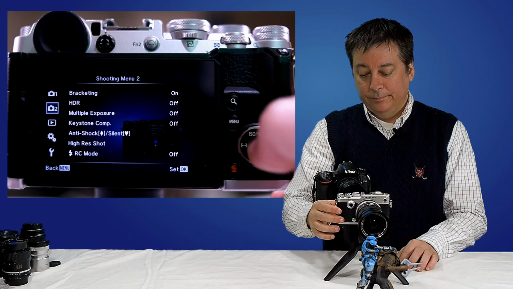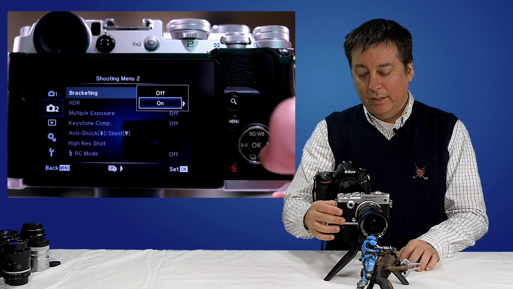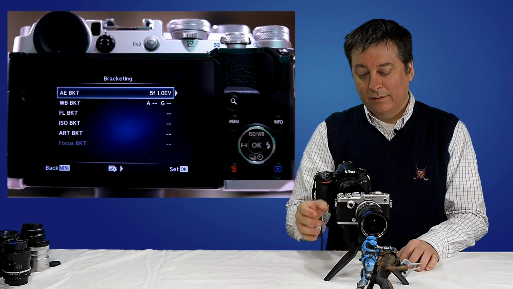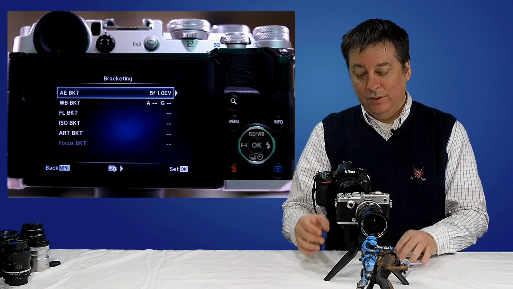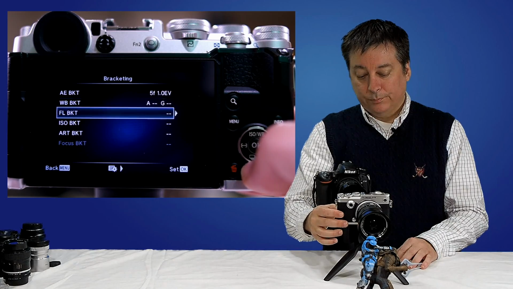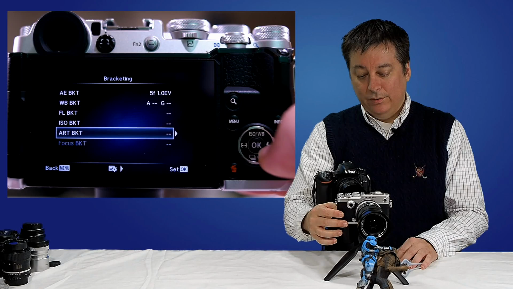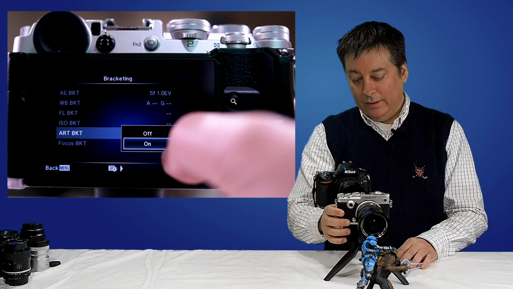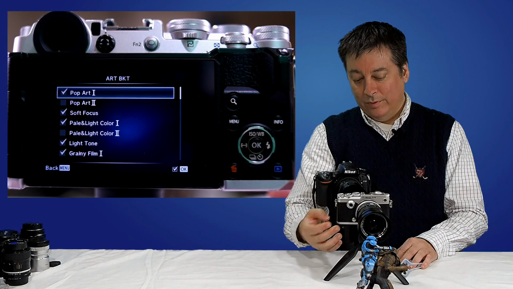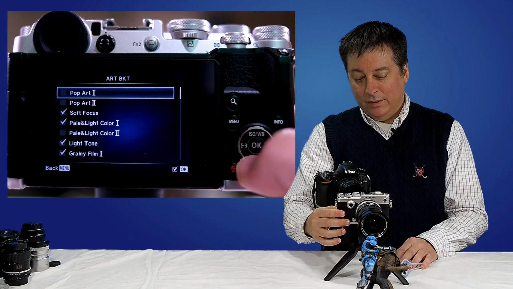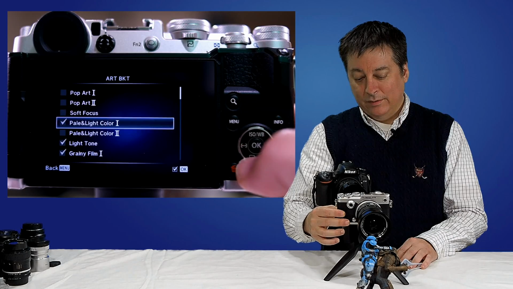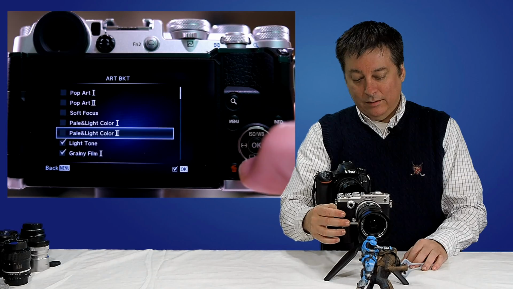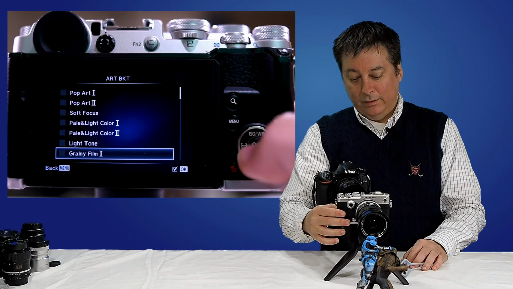This is in the bracketing. I mentioned you can actually combine some of the bracketing features. So let me go into the art bracketing, and we'll turn that on. And again, you see a right arrow, so that means you can go over and select some more options. So I'm going to turn off some of these because this static scene here, let's say I want to try some black and white.